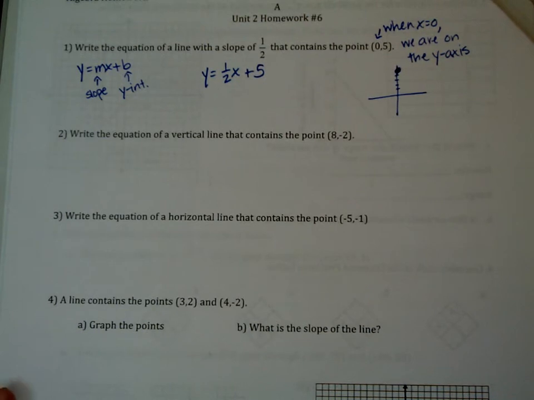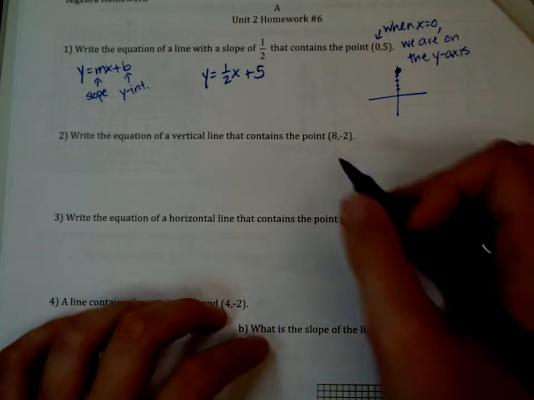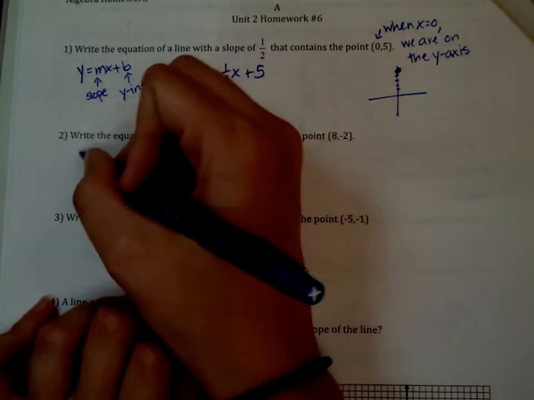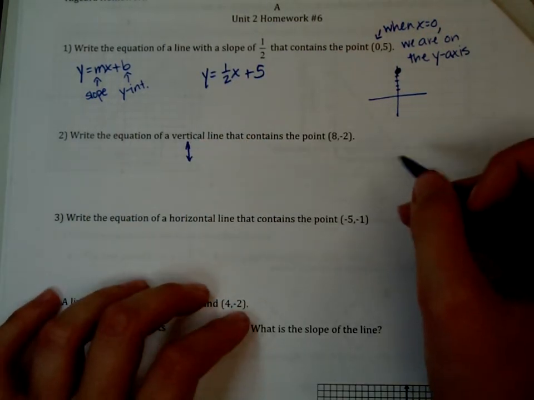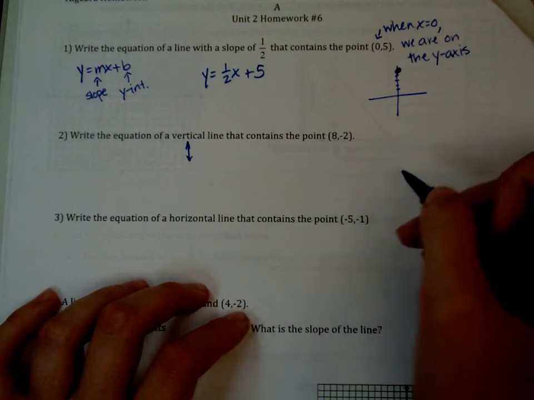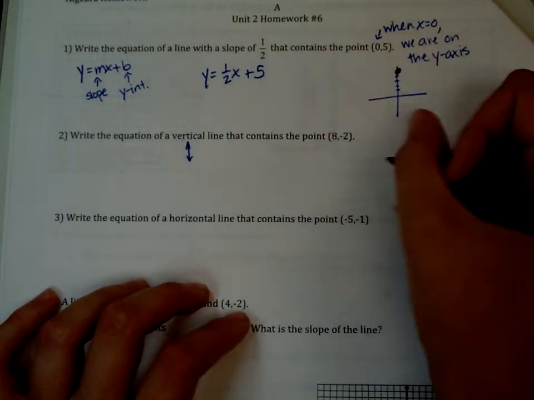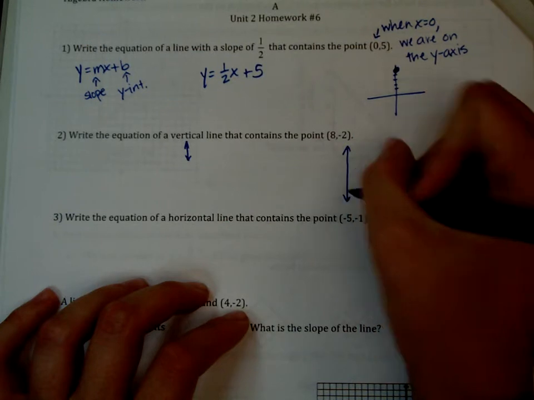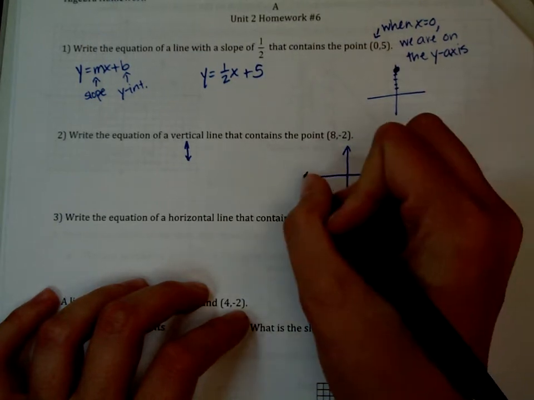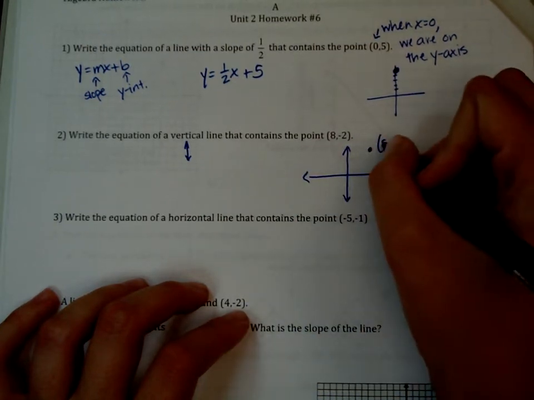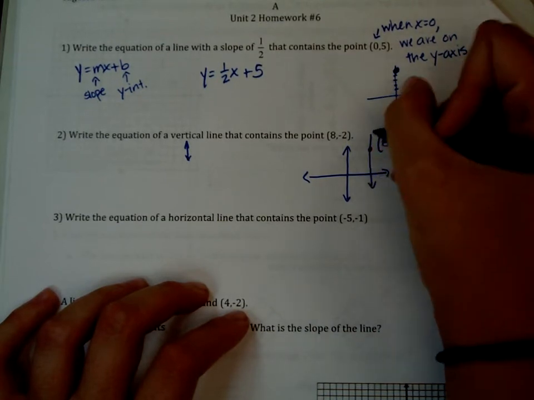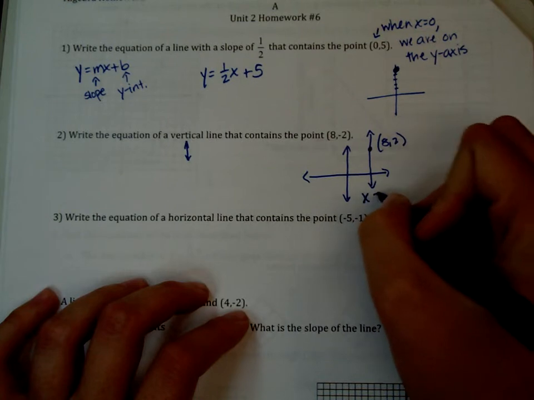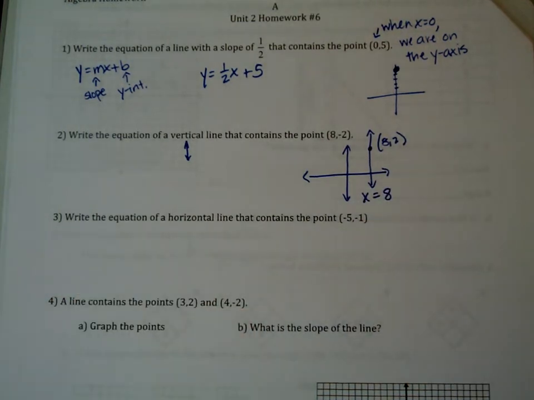Write the equation of a vertical line that contains the point (8, -2). So vertical means up and down. And a vertical line always has the equation x = something, because on a vertical line, all of the x values are the same. So here, if we have the point (8, -2), and we have a vertical line that goes through it, then the equation of this line would be x = 8.